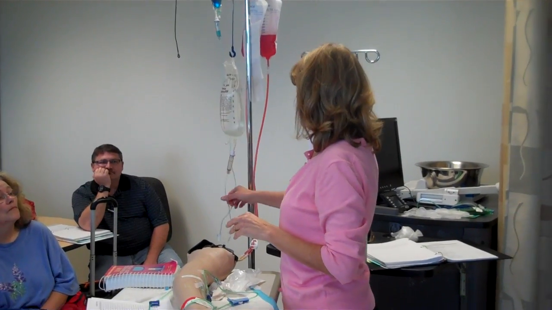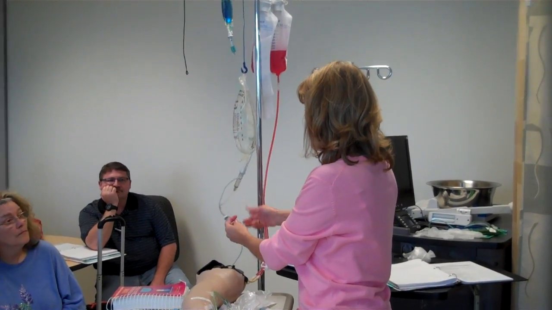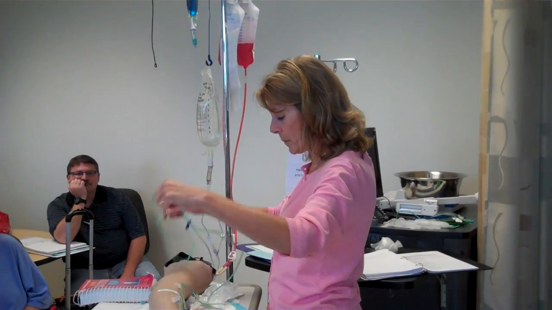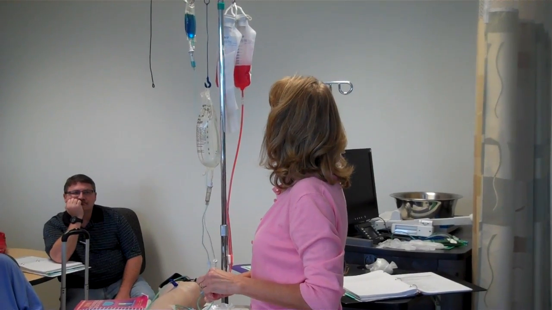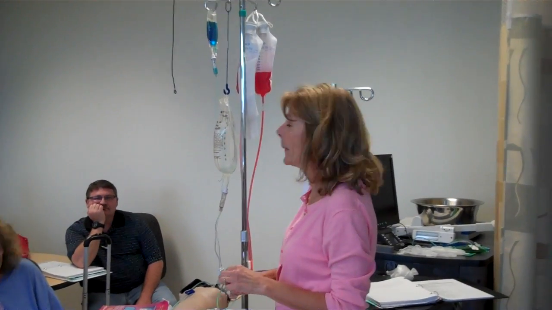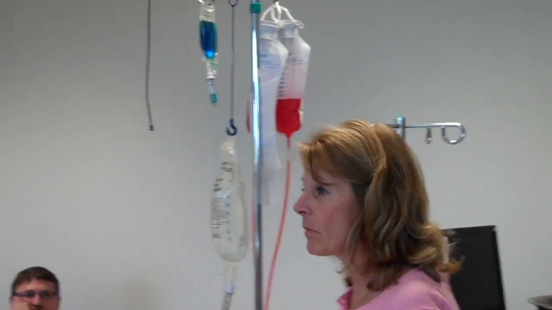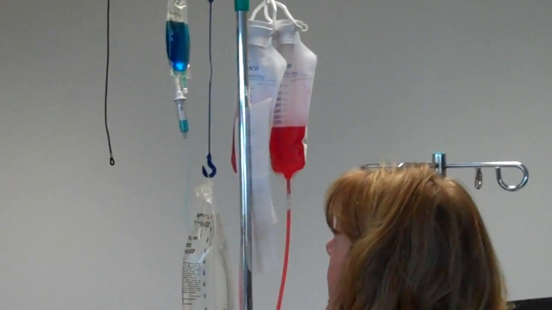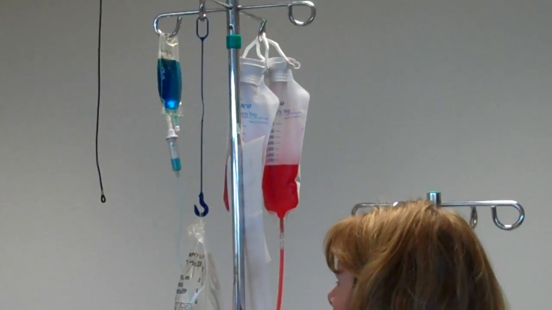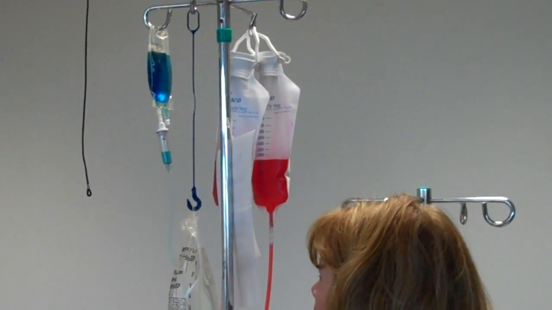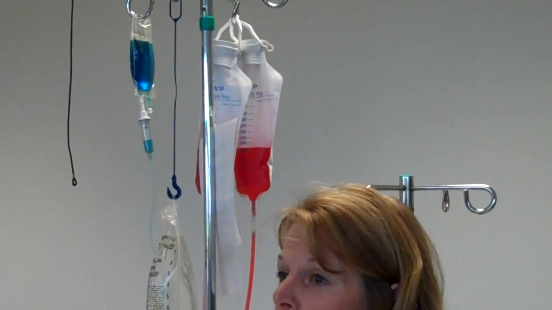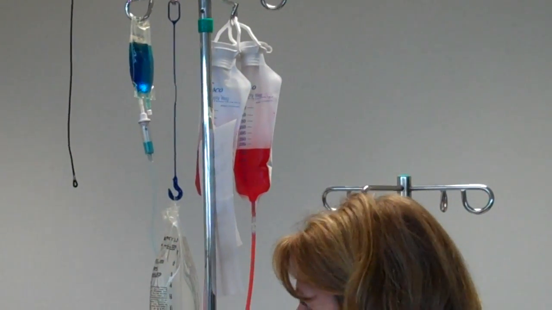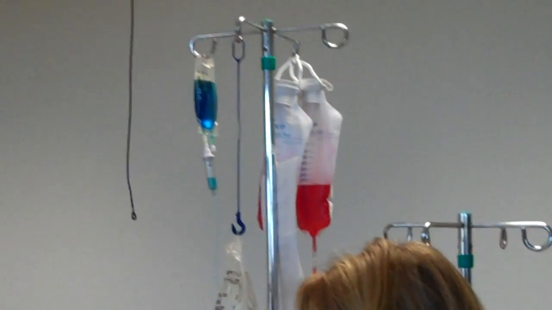We said it's 50 drops a minute, so we want to use the roller on our primary. Let's set it, how many for 15 seconds? 12 to 13. You can use either the clock on the wall, or if I had a watch, I would try and get it around 12 for 15 seconds. If I was testing, I probably would count for a full minute, because whoever is testing you will count for a full minute.